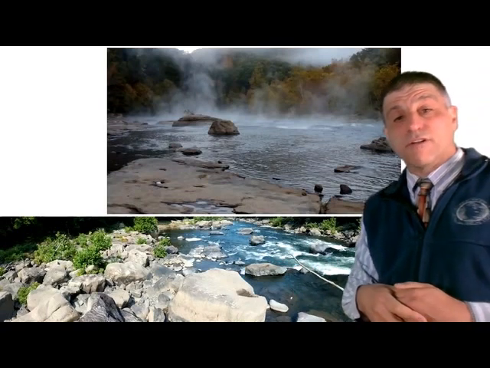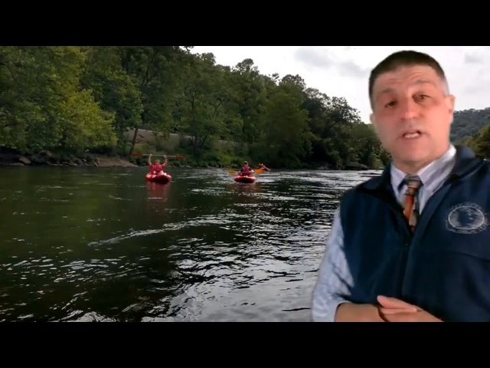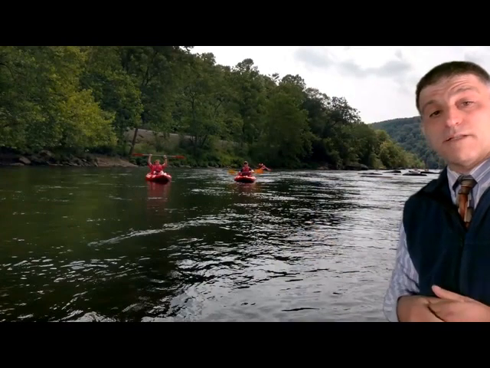Lots of rapids, very rocky, very steep. This is the good whitewater rafting part of the river. But upstream of the low bridge, so you go a little bit upstream of Ferncliff, the river looks like this. And here we are actually paddling the river.